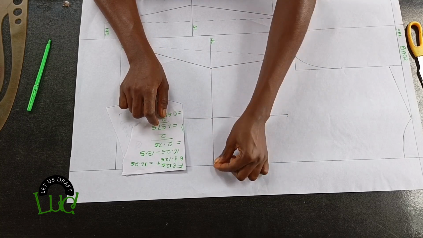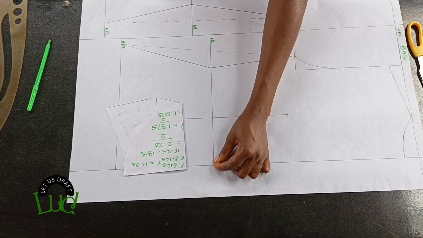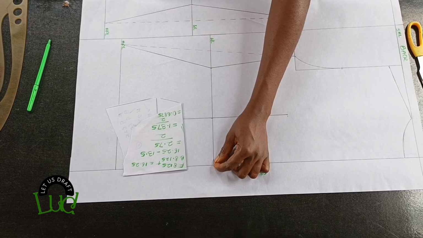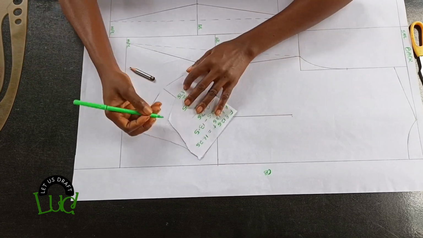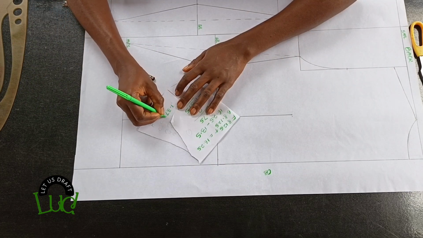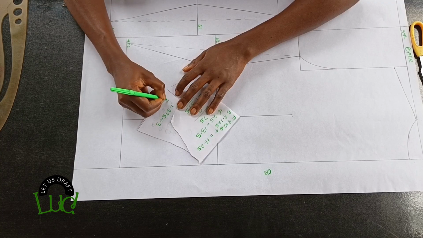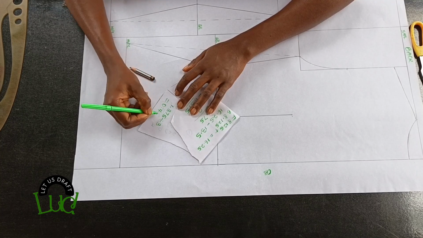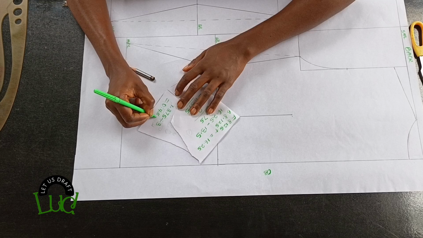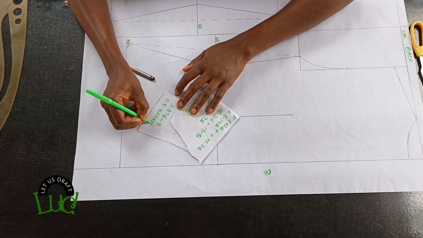So we have 1.375 left, and I'm going to share that into 3: 1, 2, 3. We have the two sides of the bust span and the center back. So what I'm going to do now to take in my dart and to contour the center back is to do 1.375 divided by 3, and it's giving me 0.458 something.